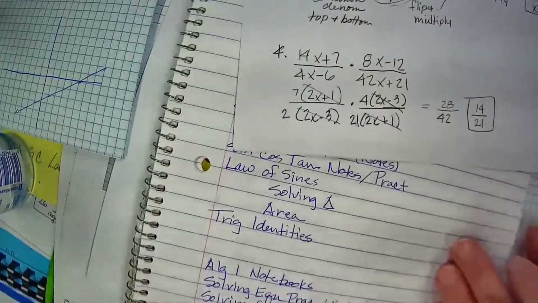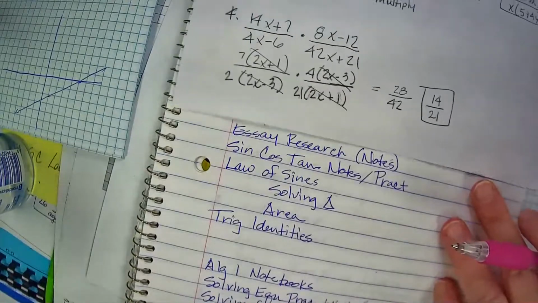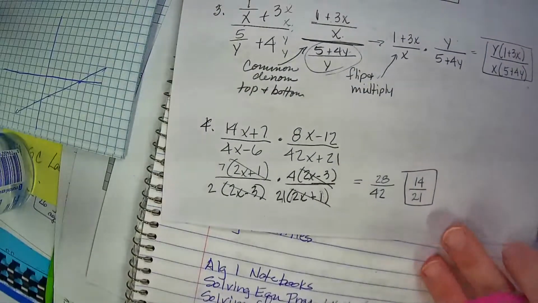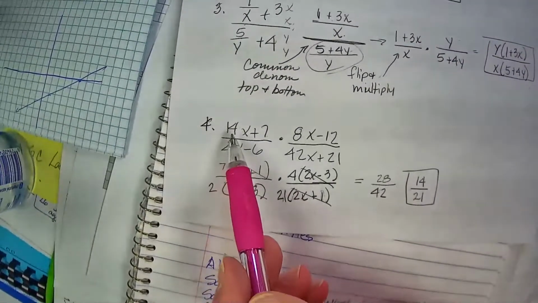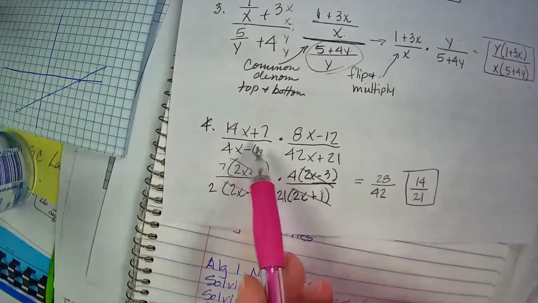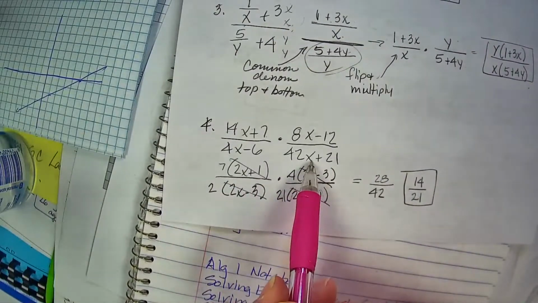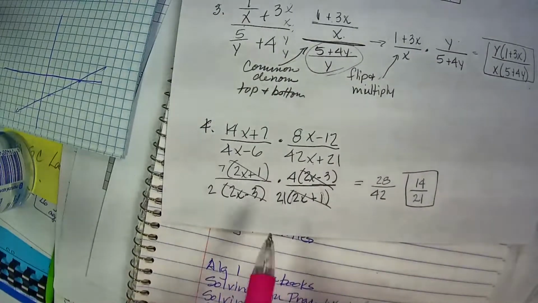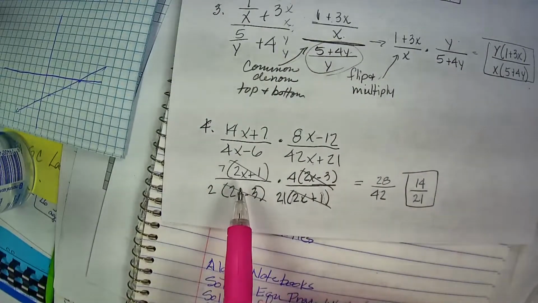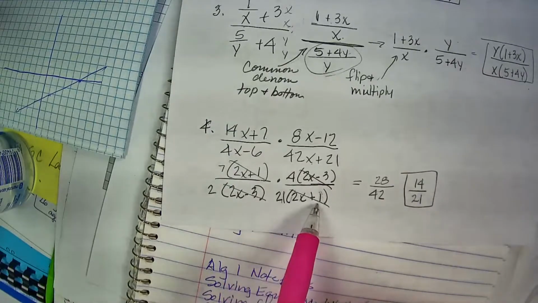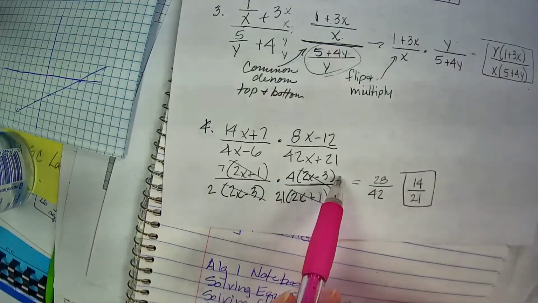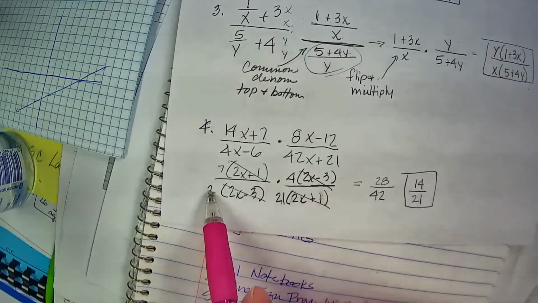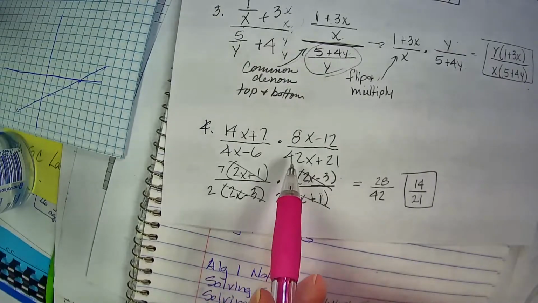Okay, on number 4, you need to pull a GCF out of each of the numerators and the denominators, and then you can start canceling out. Okay, 2x plus 1s go away, 2x minus 3s go away. Really, we could have done 2 into 4 and gotten a 2.